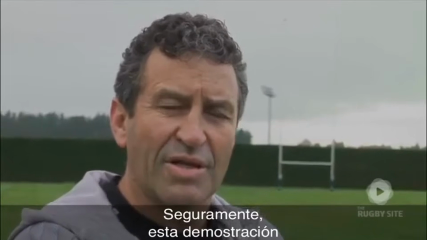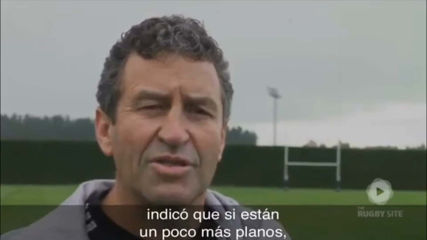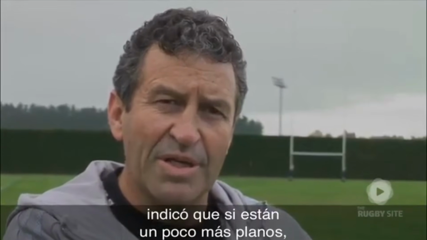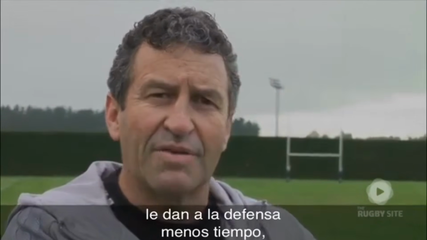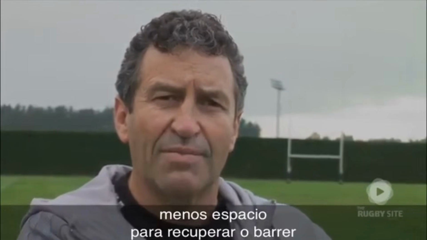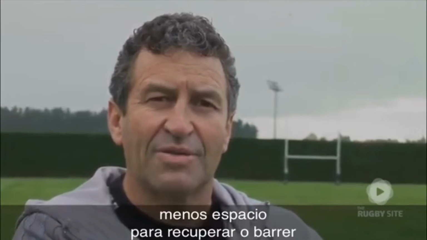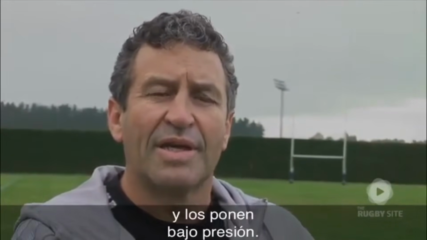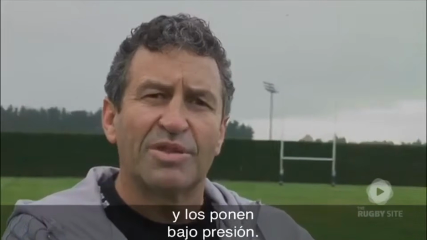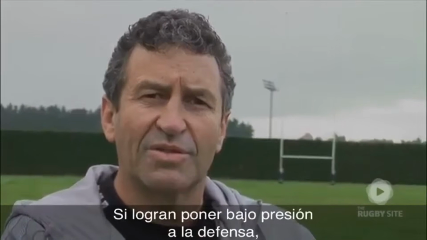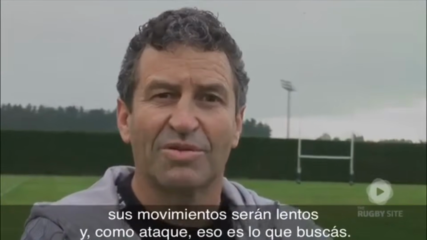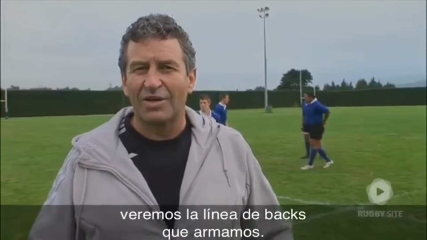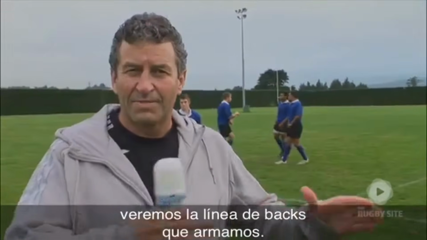Certainly this demonstration showed that if you can flatten up a wee bit, you give the defensive team less time and less space to recover or slide, and you cause them to be stressed. If you cause a defensive team to be stressed, they become sluggish, and that's what you want as an attacking team.